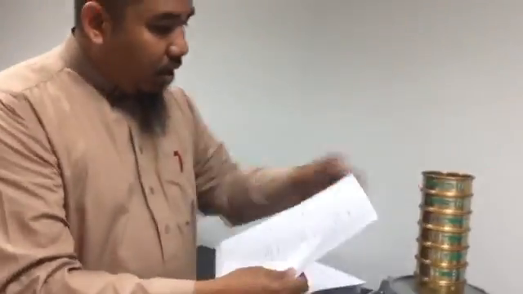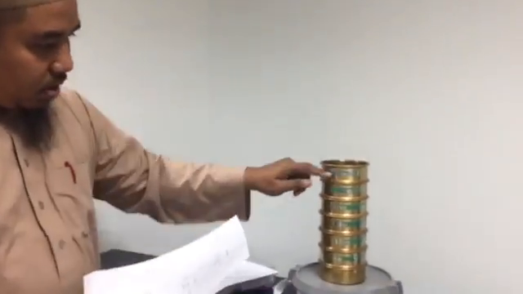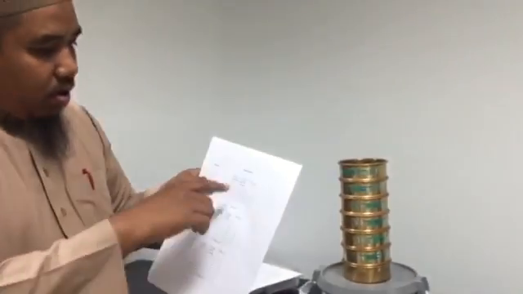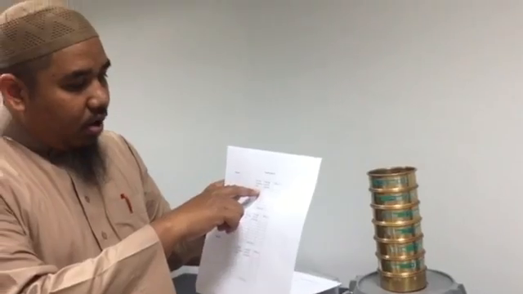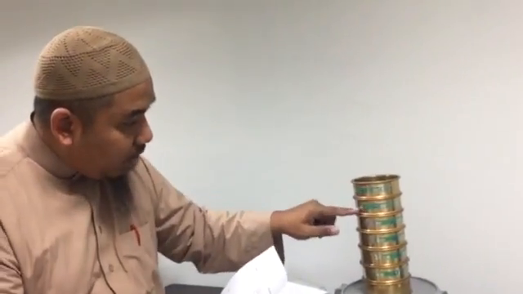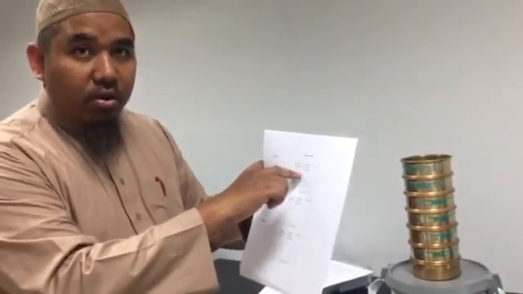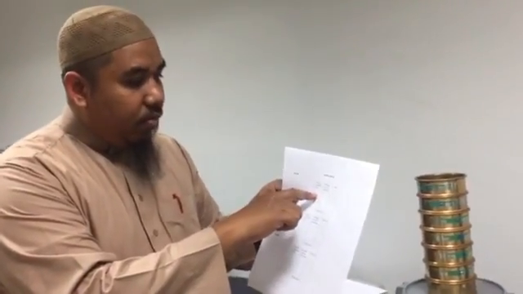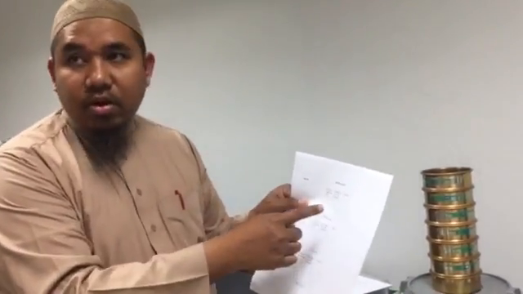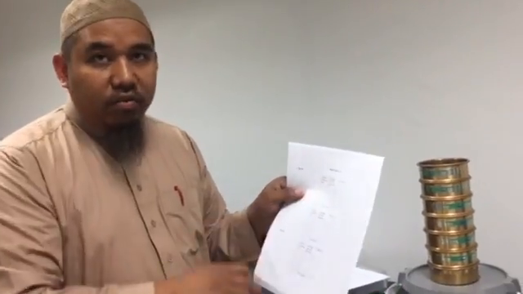So the particle size will be given here. Screening opening, let's say, from 2 millimeter to 1 millimeter. So the first one is bigger than 2 millimeter, the second one from 2 millimeter to 1 millimeter, and so forth and so on.